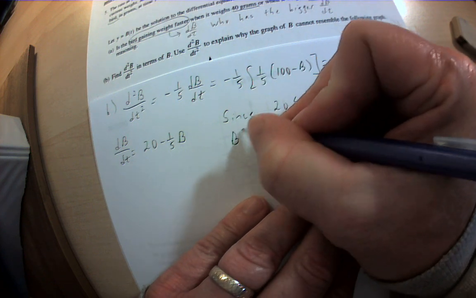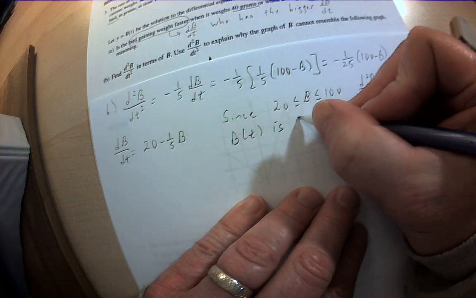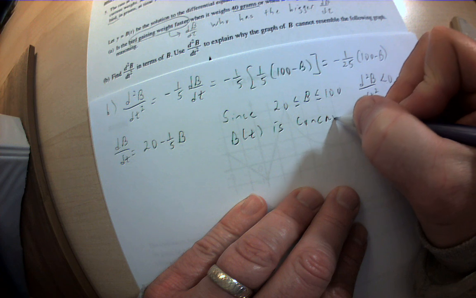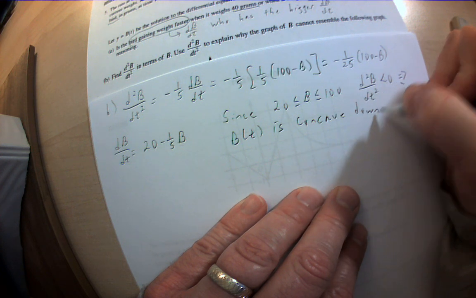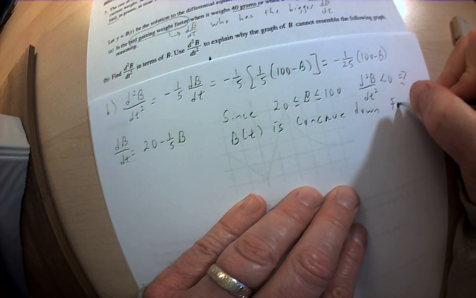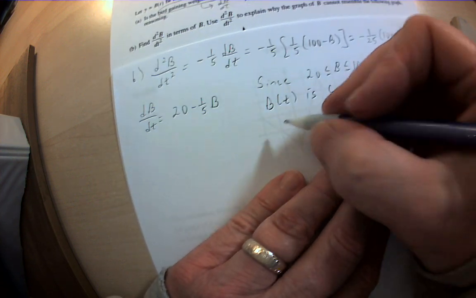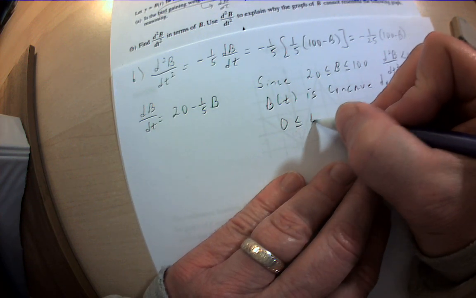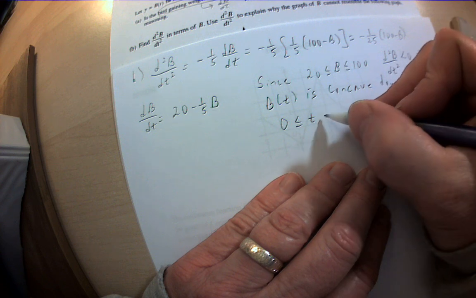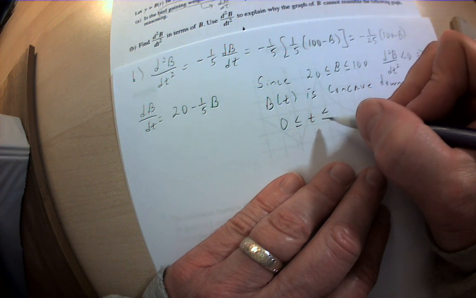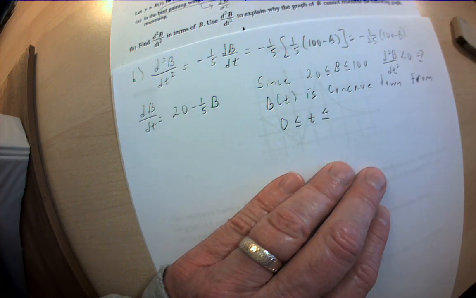Therefore, B(t) is concave down from 0 is less than or equal to t, less than or equal to, how long is this thing? 100.